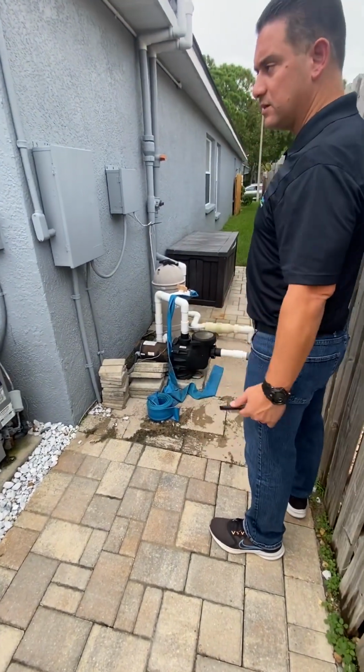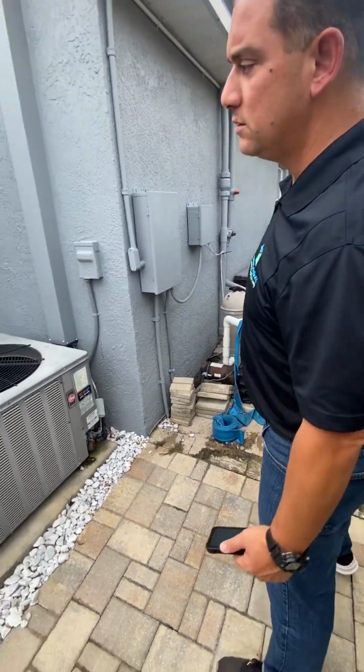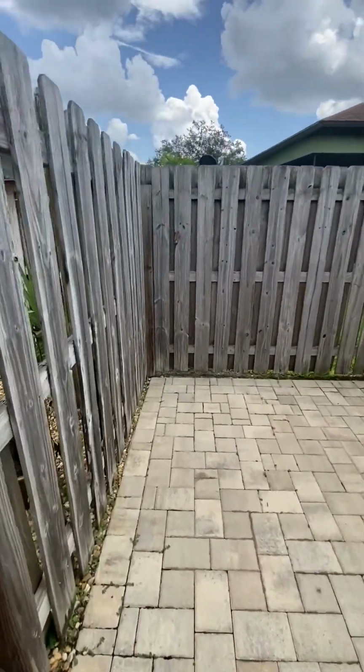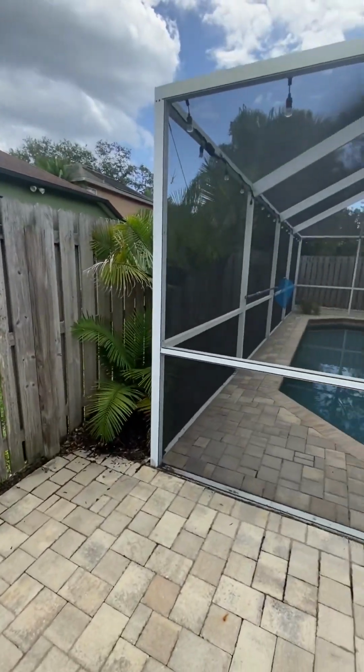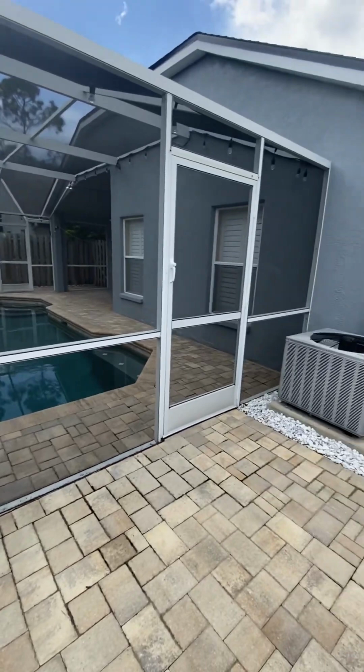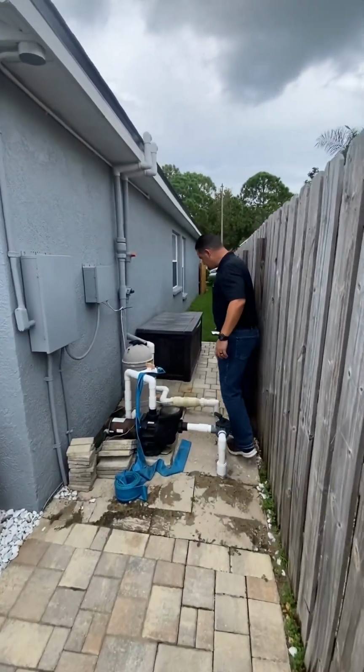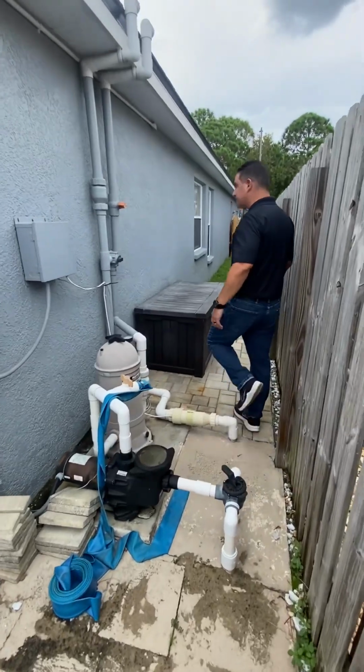Water is running, so most likely the pool will be okay. It's pretty clean, so we keep checking. I mean, this looks like it's well taken care of.